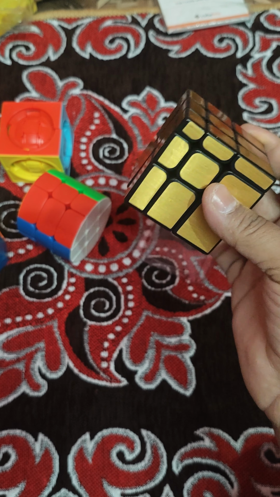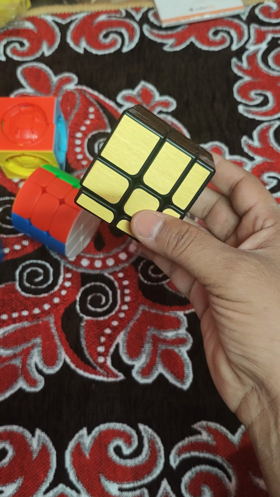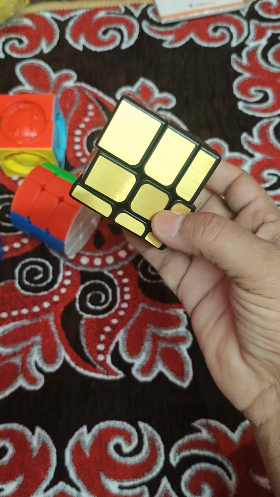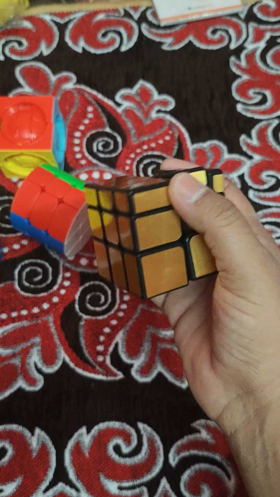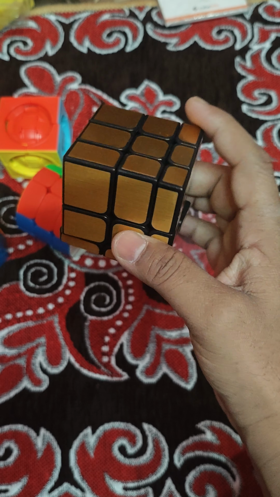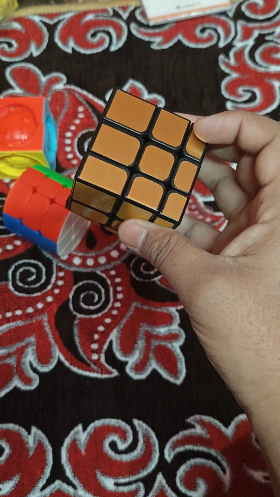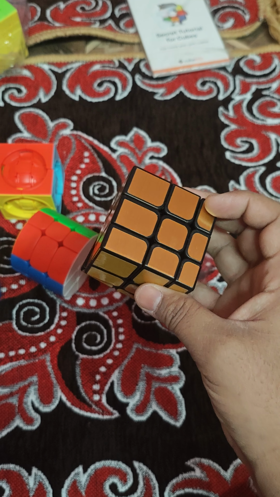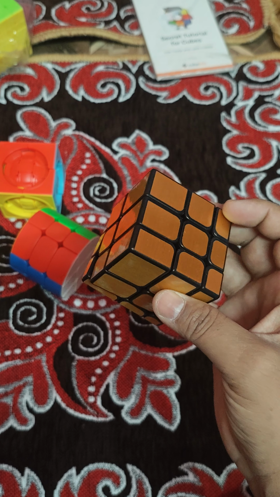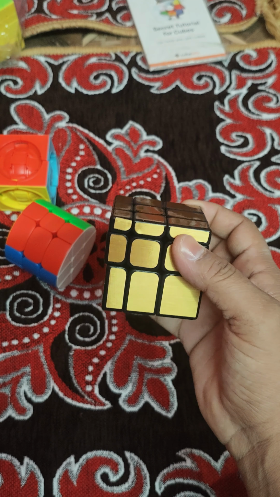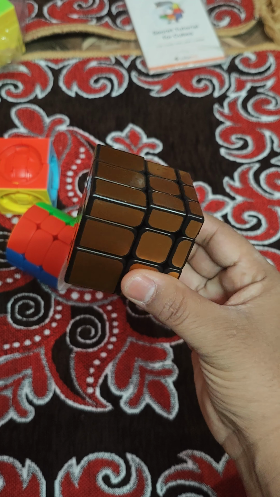This you consider as yellow, and this layer has big pieces. This you consider as white, down. If you consider it like this, then first you start with the bigger pieces, then you make the plus here, and then automatically we will get all the pieces oriented at the same places by using the 3 by 3 formula.